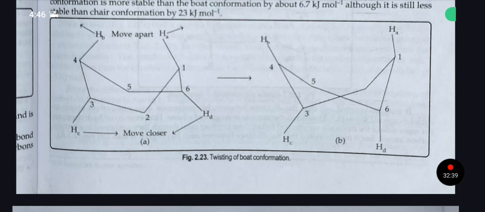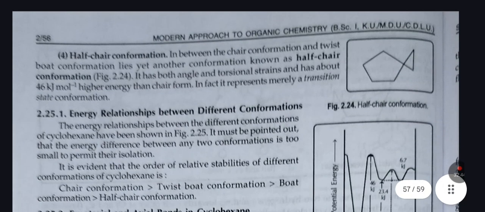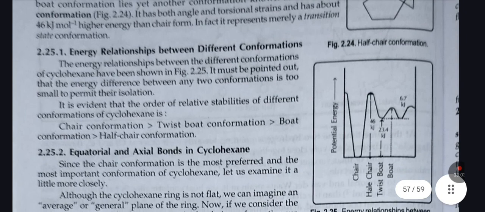Fourth, half chair conformation. In between the chair conformation and twist boat conformation lies yet another conformation known as half chair conformation. It has both angle and torsional strain and has about 46 kJ per mole higher energy than chair form. In fact, it represents merely a transition state conformation. Energy relationship between different conformations.